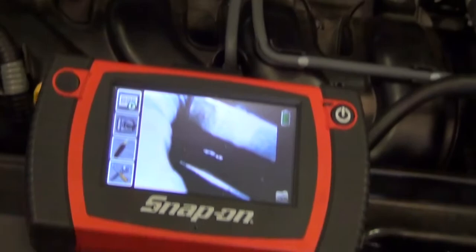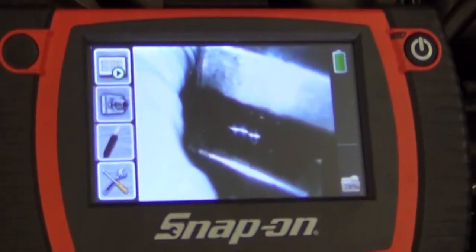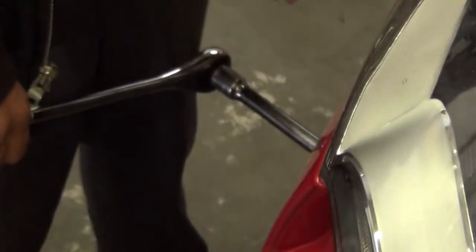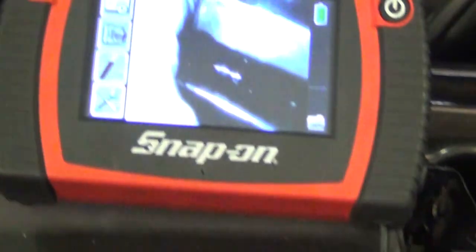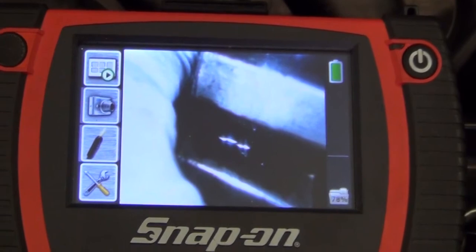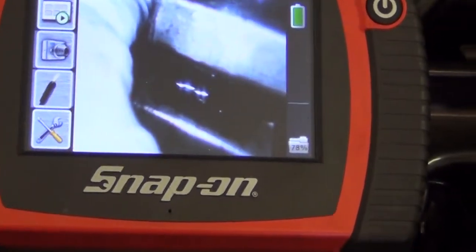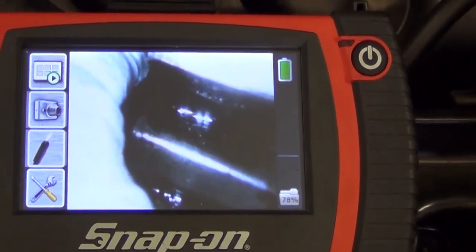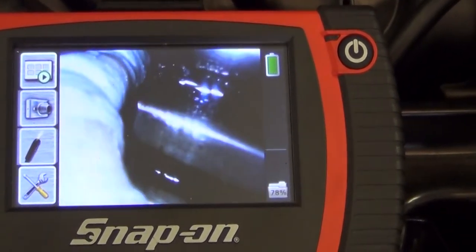Okay guys, so now we're gonna see what we see inside the crankshaft reluctor on this engine. We're gonna ask one of our guys to turn the engine, and we're gonna put a camera inside the hole for the crankshaft sensor, and then we're gonna turn the engine. Okay, let's turn a little by little and see if we see something weird on this reluctor.